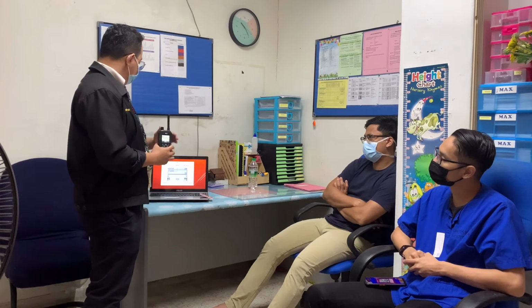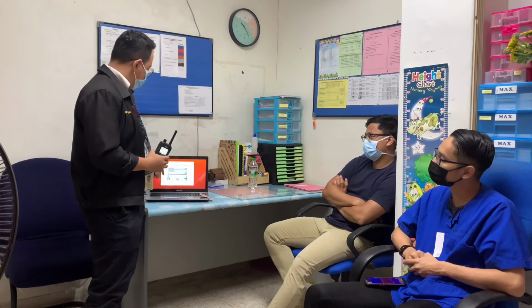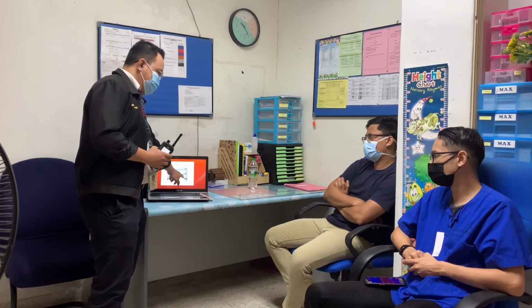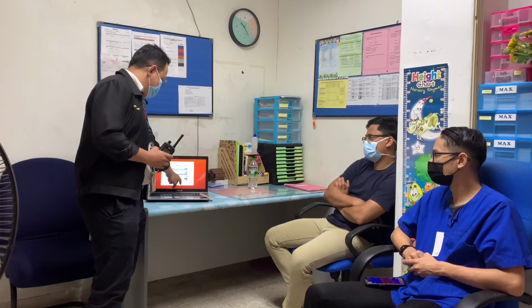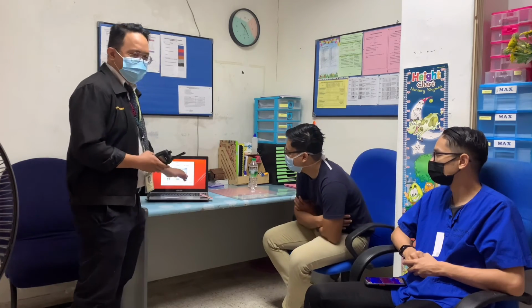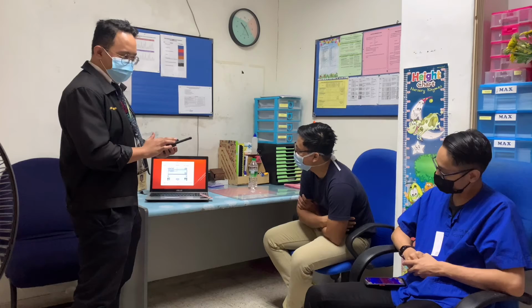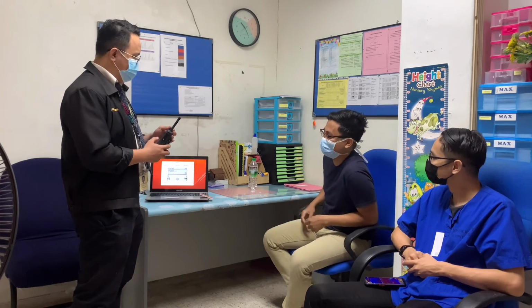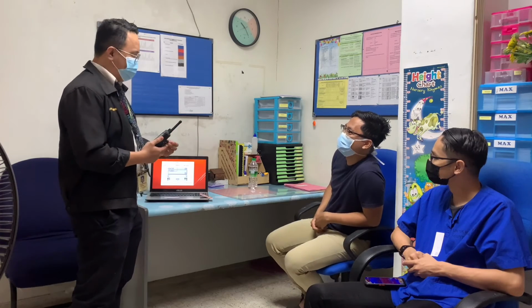So here's the detail about the view that we will see here. The view that we show here is called the time. This is the line. Sometimes if you respond to the case, the line might not be strong enough, so sometimes the communication might not go through. We also call it the signal.